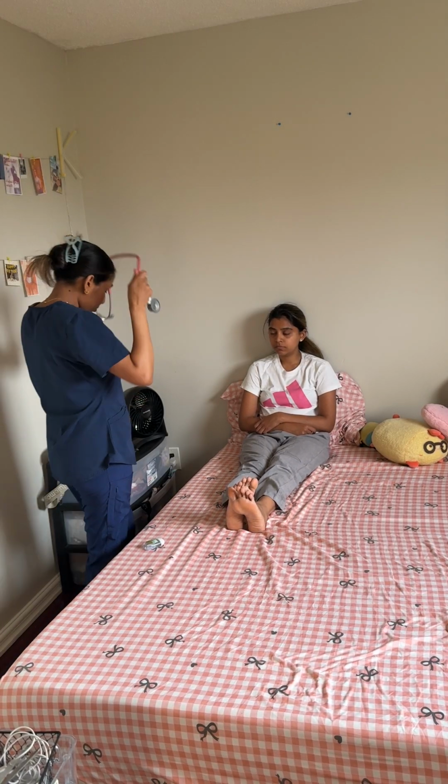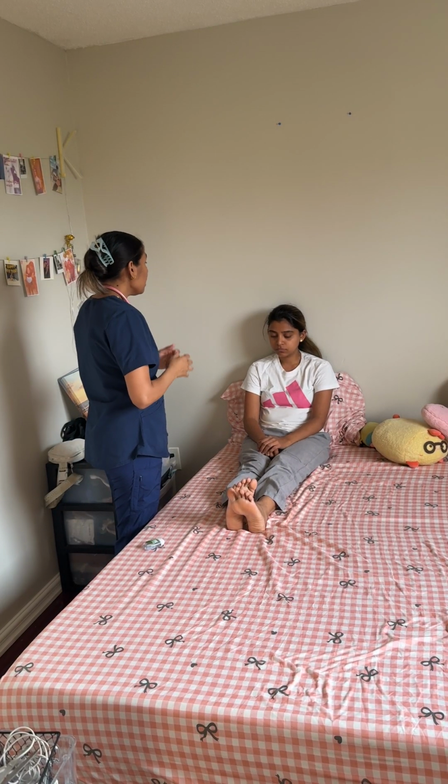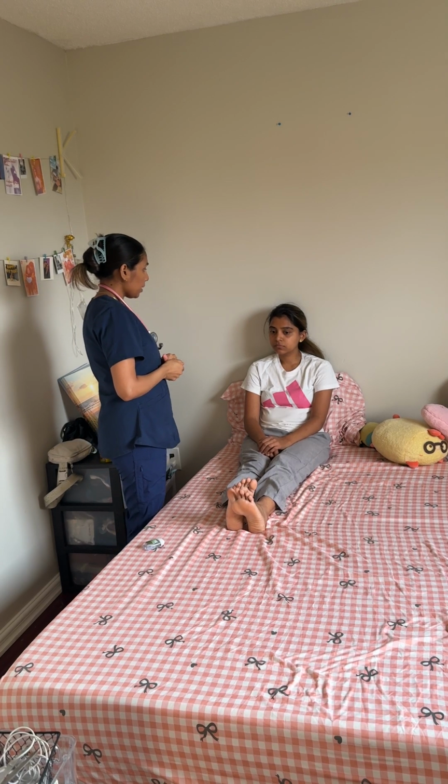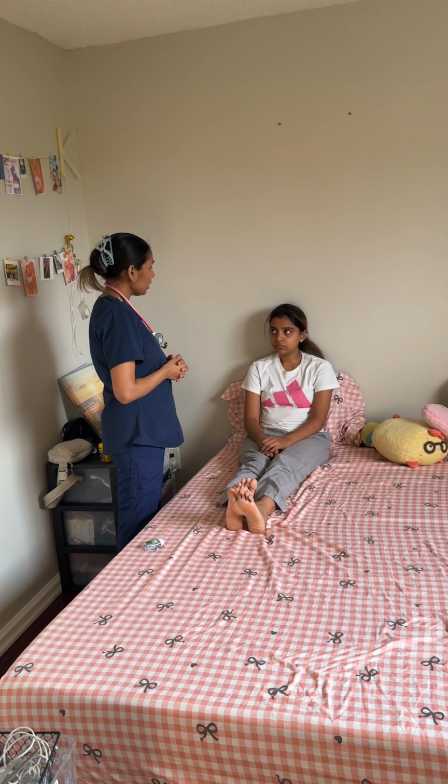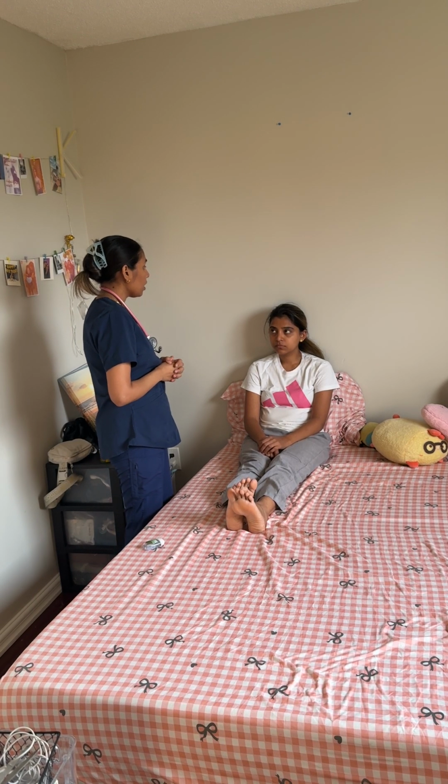Hello, my name is Ravisha Kumari Patel. I'm going to be your nurse for the day. I noticed your blood pressure is 167 over 100 and the heart rate is 105.